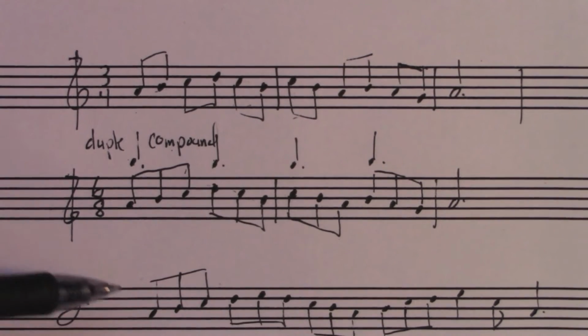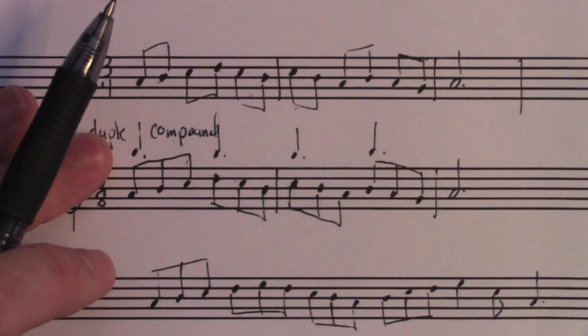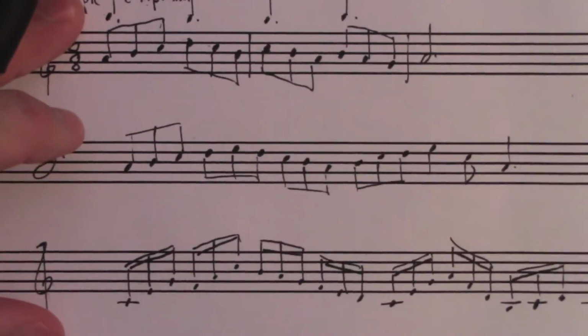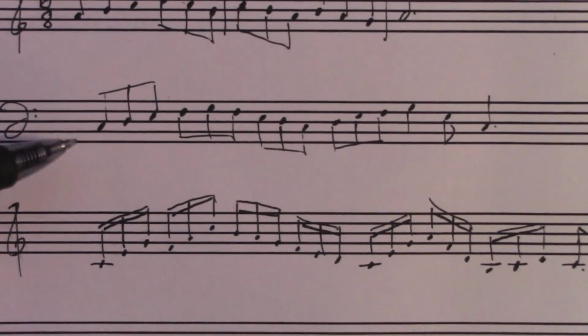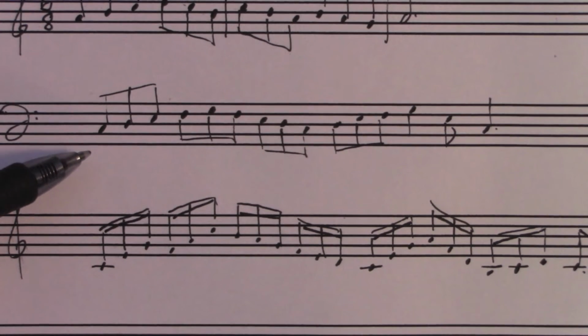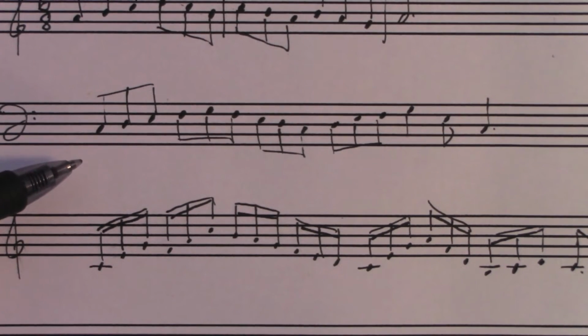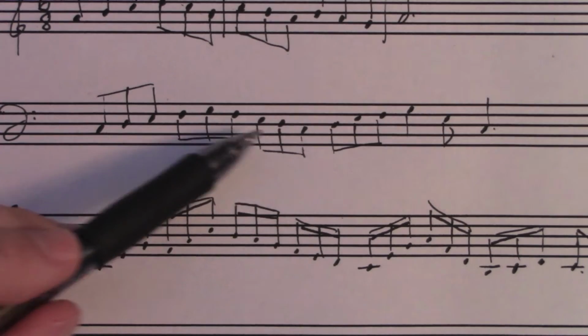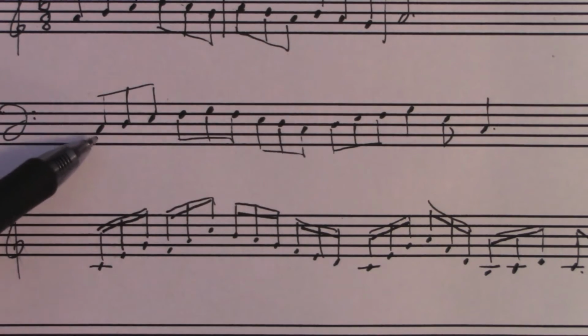So, if you look here on the next one, listen to this. Now, first of all, this is already beamed in compound. This is a beat right here, these 3 eighth notes. So listen again.